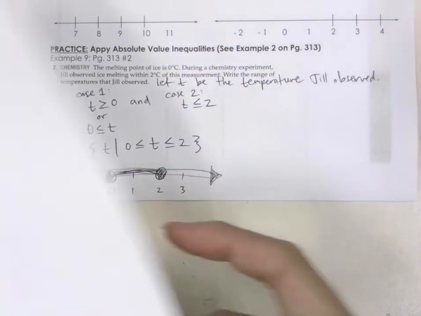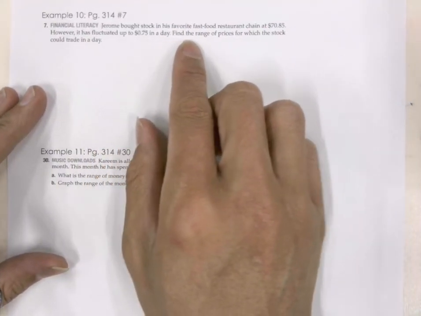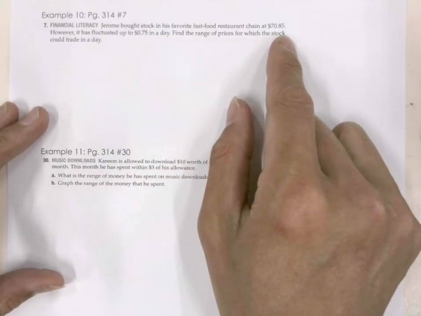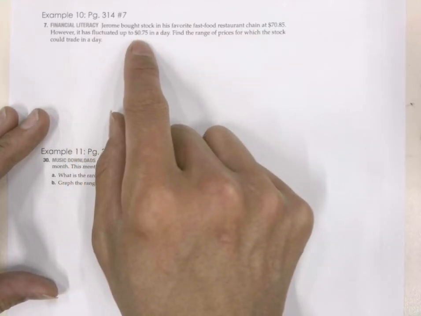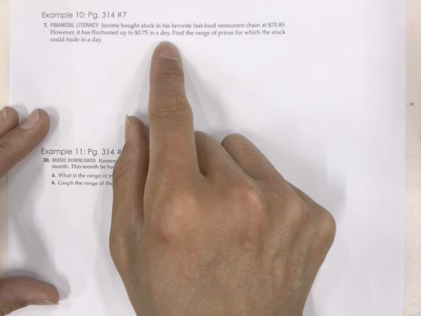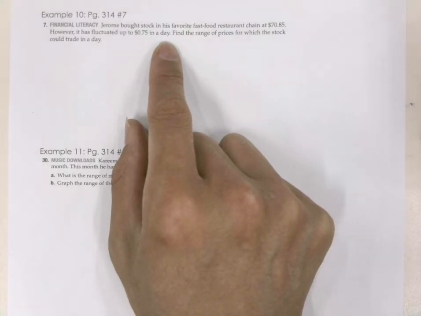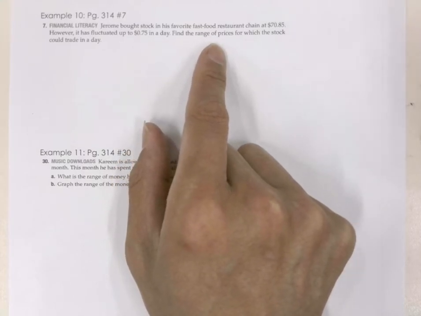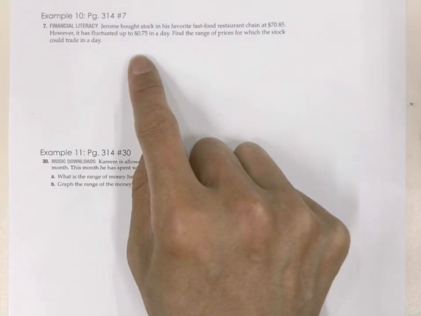Let's go ahead and move on to the next word problem. We have here Jerome bought stock in his favorite fast food restaurant chain at $70.85. However, it has fluctuated up to 75 cents in a day. Find the range of prices for which the stock can trade in a day.